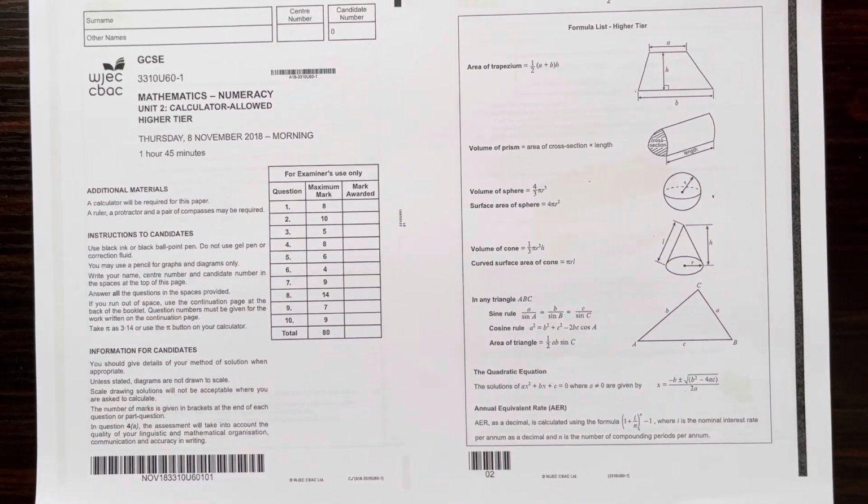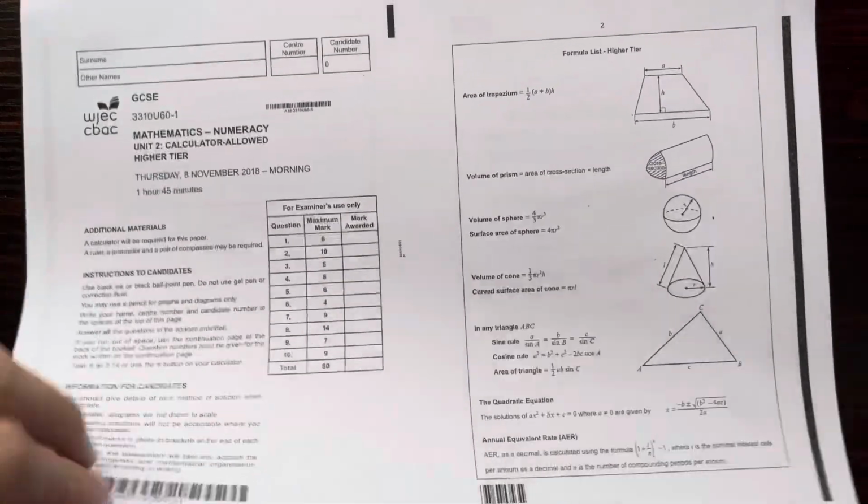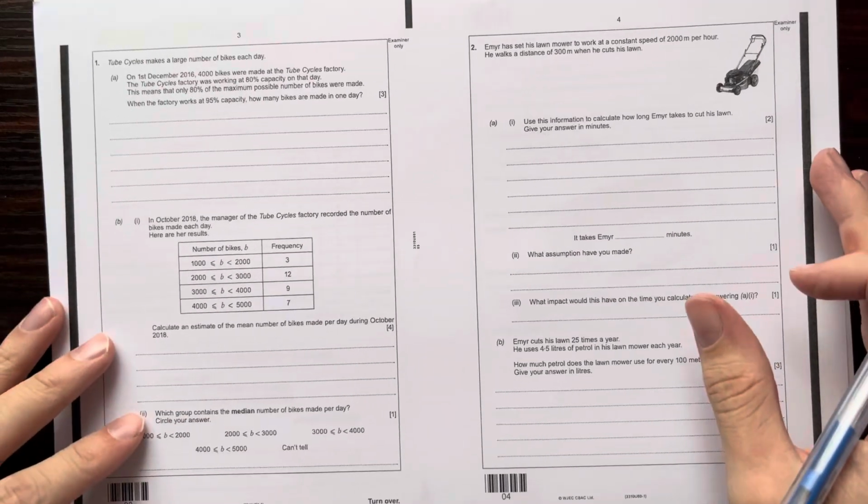Hi, so in this video we're going to look at WJEC GCSE Numeracy. This is paper 2 for November 2018, so autumn 2018. Right, let's get started. So let me just see we can see everything.